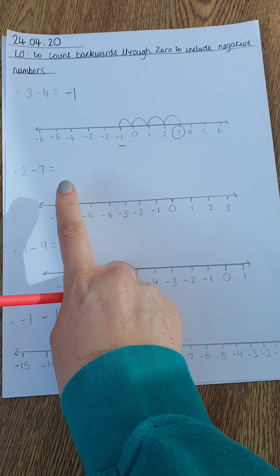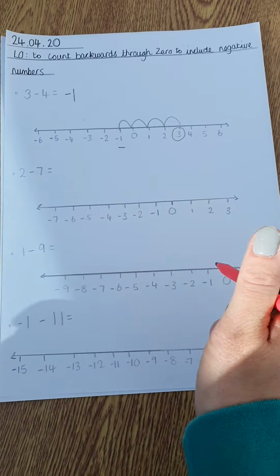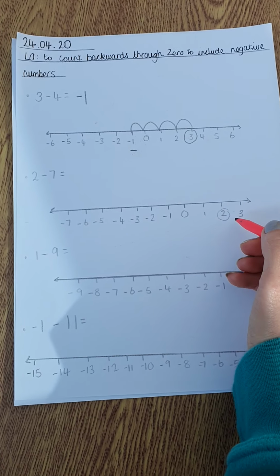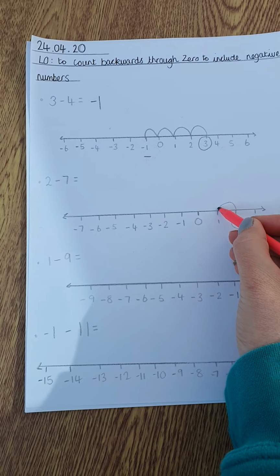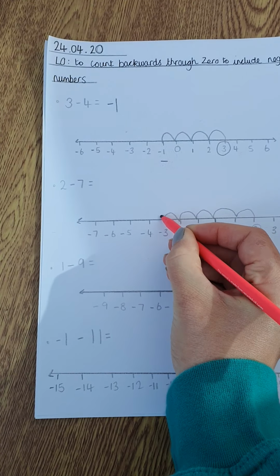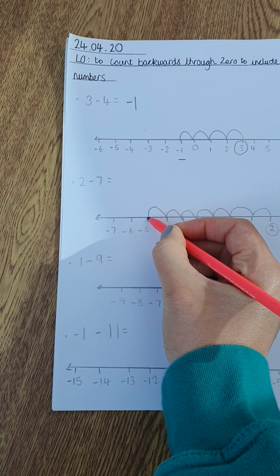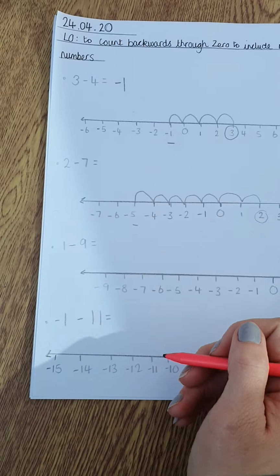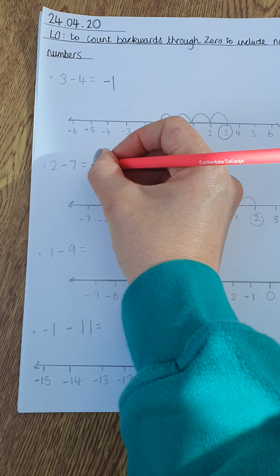So if we do the same here, 2 minus 7, we're going to start on 2. We're going to take away 7. 1, 2, 3, 4, 5, 6, 7. This time we've landed on minus 5. So 2 minus 7 equals minus 5.